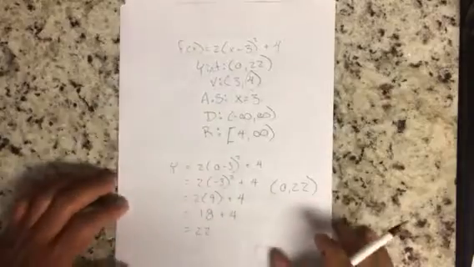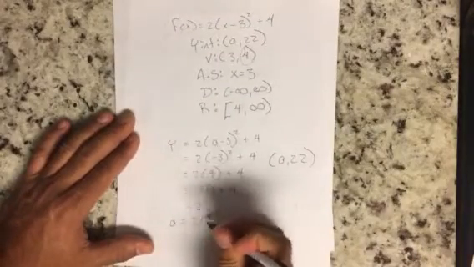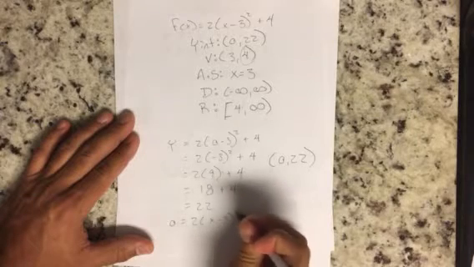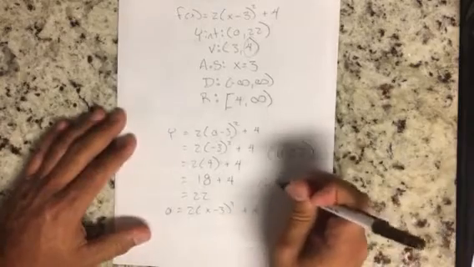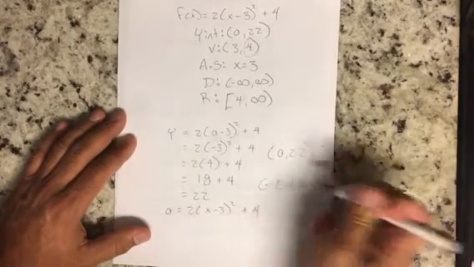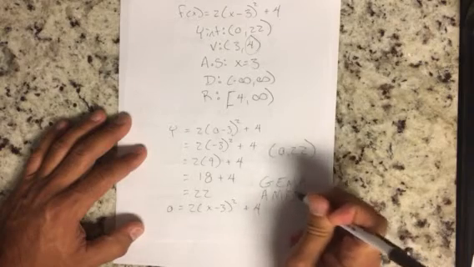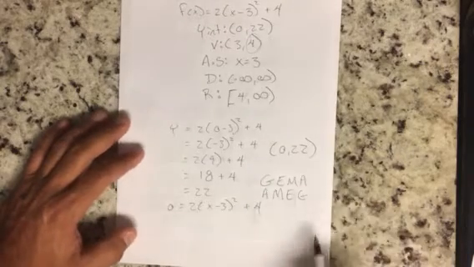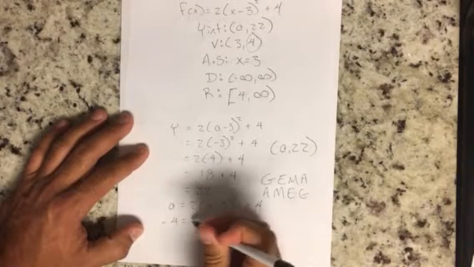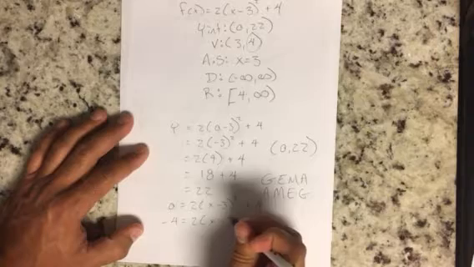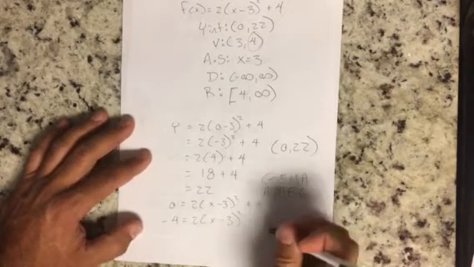For my x-intercept, I have to plug in 0 for y. So 0 equals 2(x minus 3) squared plus 4. Remember, our order of operations is GEMDAS. When I'm trying to solve for a variable, I go backwards, so I'm going to do SADMEG. So I'm going to get rid of the addition, subtract 4. I'm going to get rid of the multiplication, divide by 2.